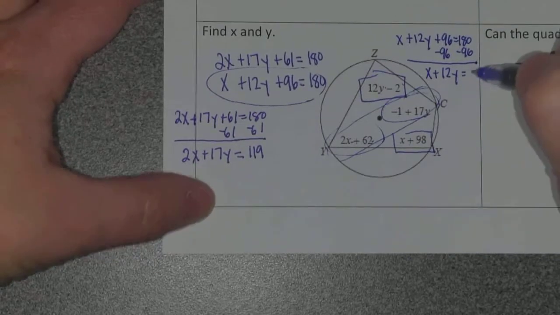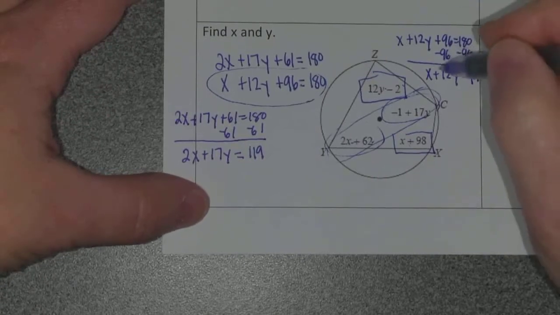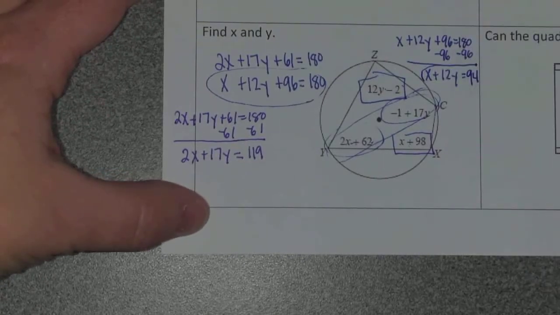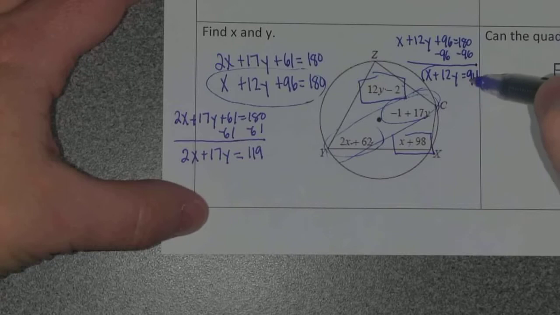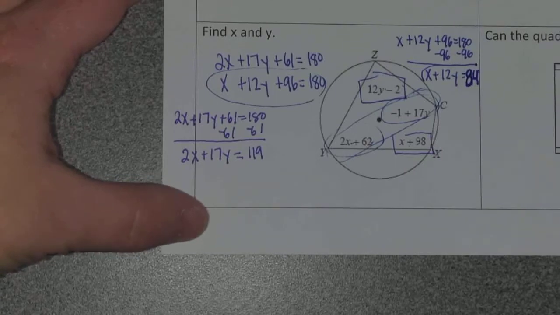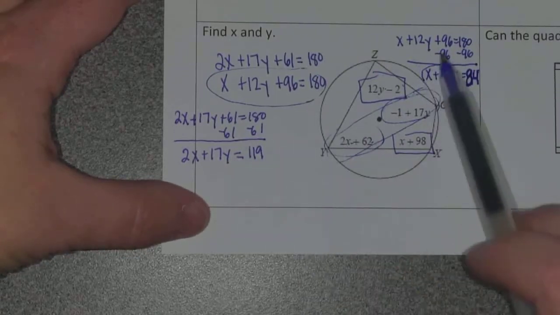94? Thank you. Okay, I have two. It can't be 94 because 90 plus 90 is 180. Yeah, so 84? It has to be 84. Oh, well, I was right, huh? 84. Thank you. Okay. I have two equations here now.